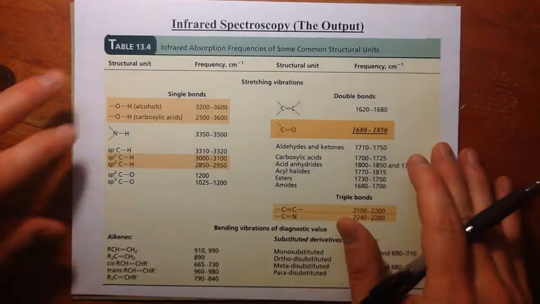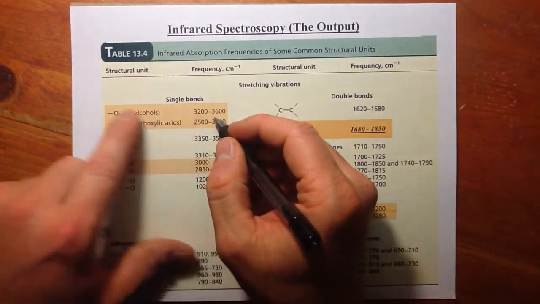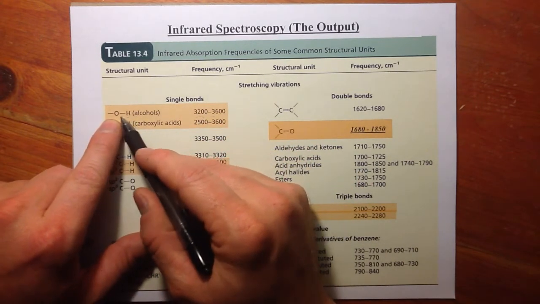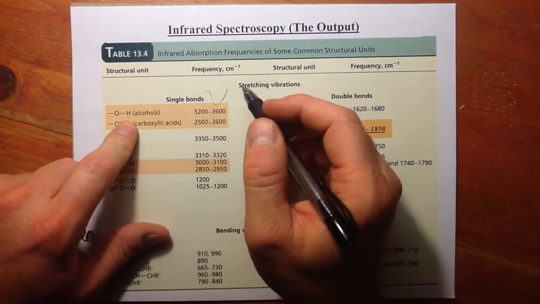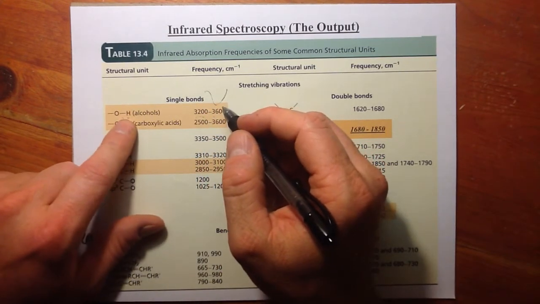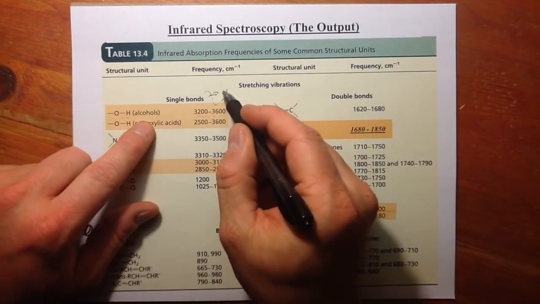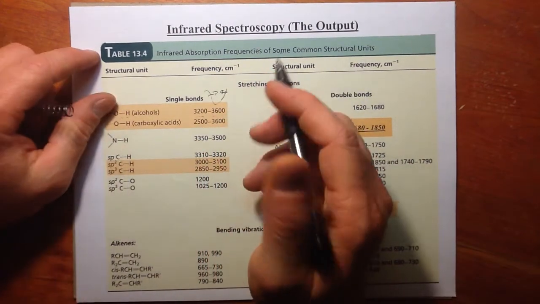So let's look at some particular wave numbers. Well, we have particular wave numbers that fall in for stretching modes that we excite for OH groups, and it's typically a broad signal because we can have hydrogen bonding. Hydrogen bonding makes these broad. The less hydrogen bonding, the more narrow this peak is. So that sometimes tips you off as to how much hydrogen bonding you have.